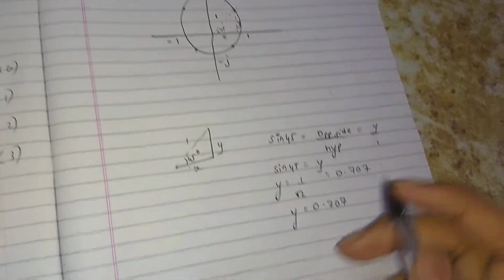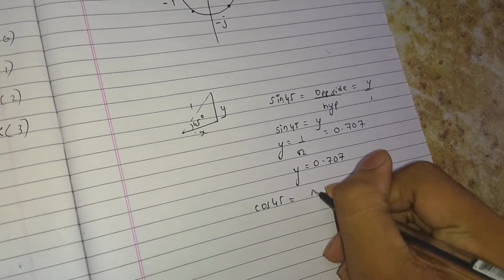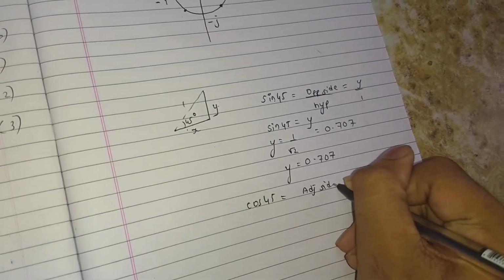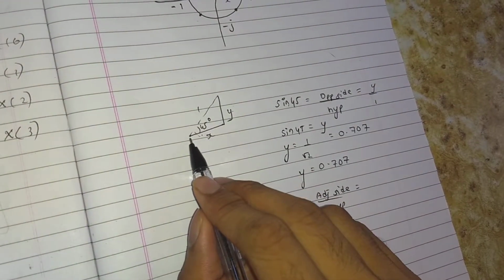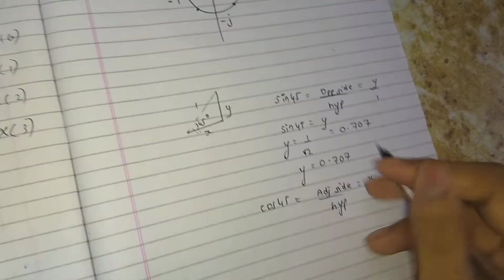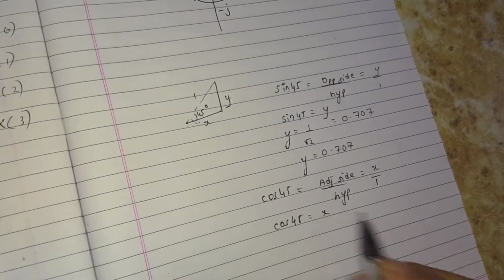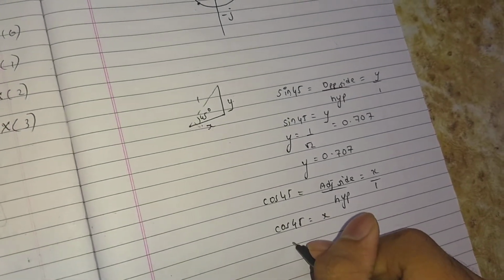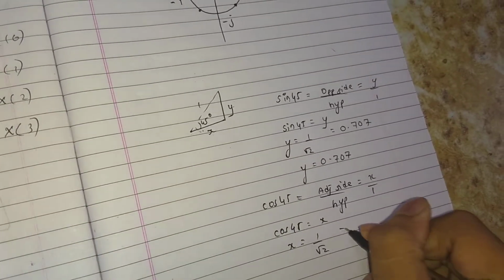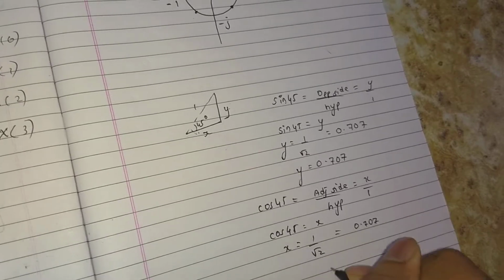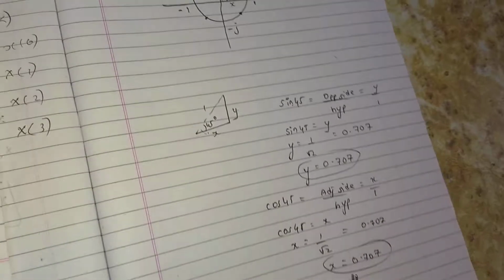Again, let's talk about cos 45. If you are dealing with cos 45, you need to remember adjacent side upon hypotenuse. What is my adjacent side for this? This is x itself, and the hypotenuse is 1. So my cos 45 is x upon 1, which is x. So the cos 45 value is again 1 by root 2. So x is equal to 1 by root 2, which is again 0.707. What is my x? 0.707. What is my y? 0.707.